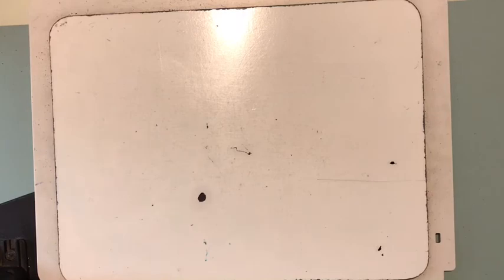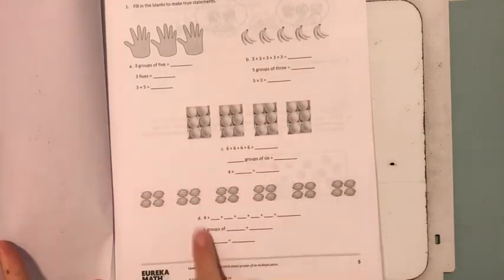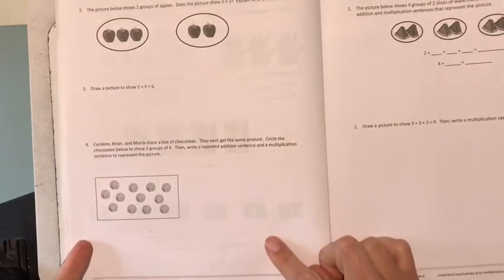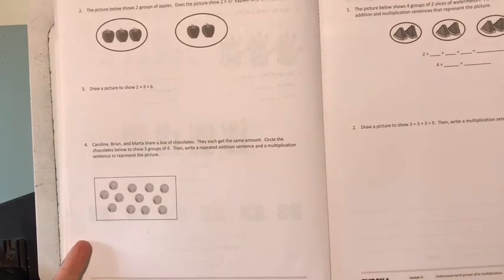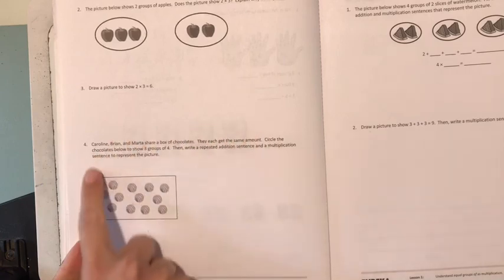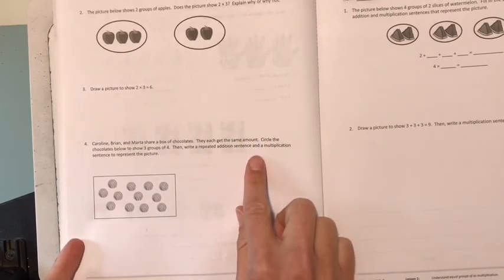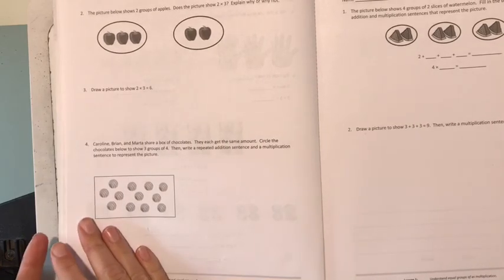You're going to get your Eureka math book out. You're going to do page 5, all of them. And you are also going to do page 6. Even number 4 down here. I want you guys to do the word problems too. If you need help with reading the word problems, ask an adult at home or maybe a big brother or big sister to help you read those if you're having trouble reading it, okay?